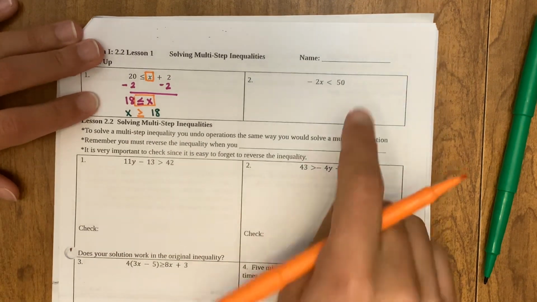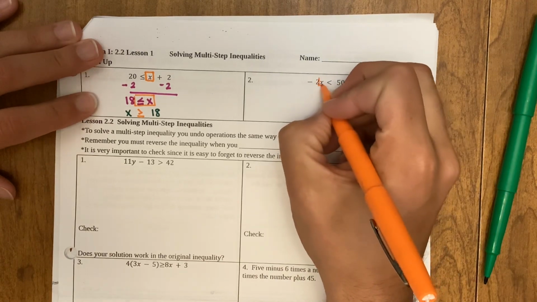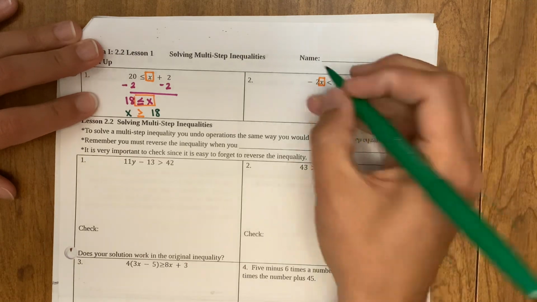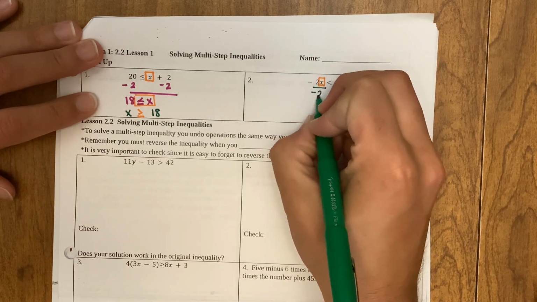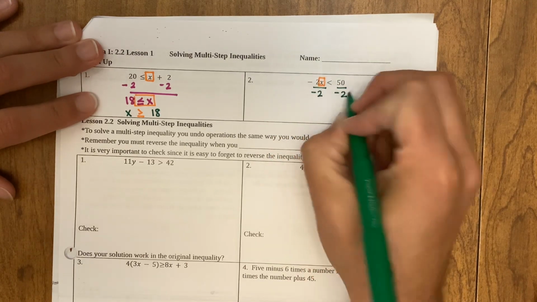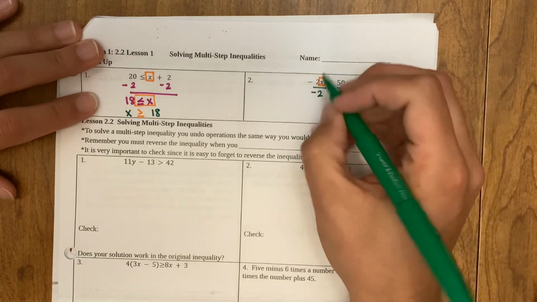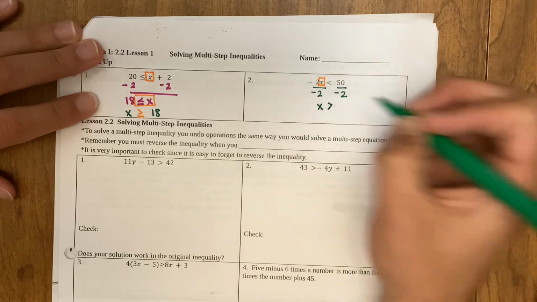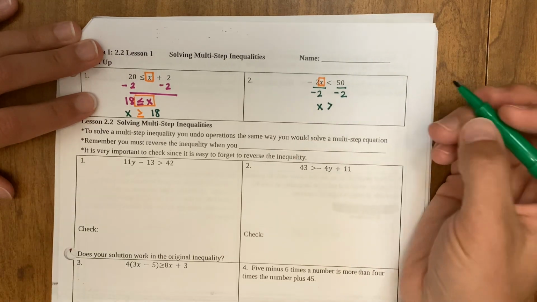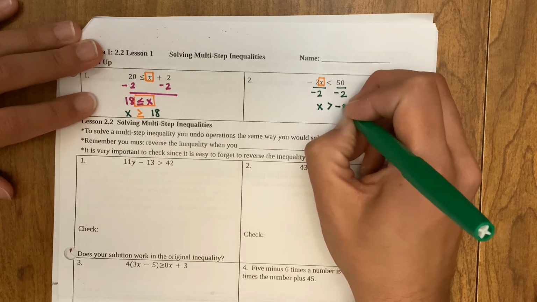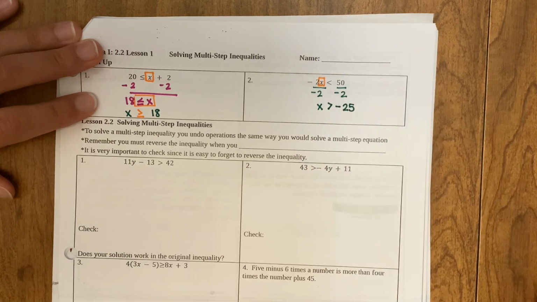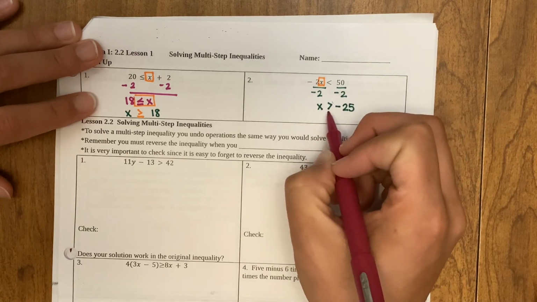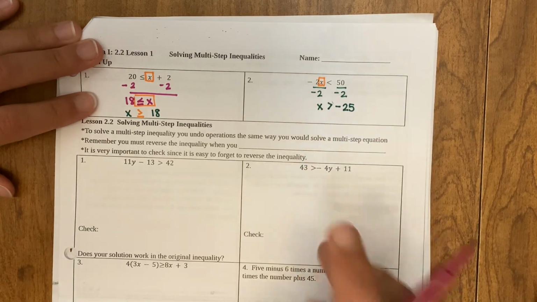Okay, now, on this one, here's my x. -2 and x are multiplying, so I have to divide. When we talked in the last lesson, we discussed that there's a catch when you multiply or divide by a negative. My x is going to drop down. This sign, though, has to flip to make the inequality statement true. And I get a -25. So in this answer, since x is already first, we're good there. X is greater than -25.